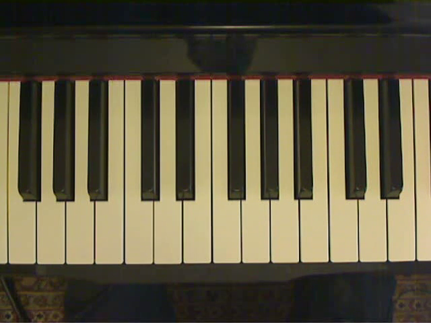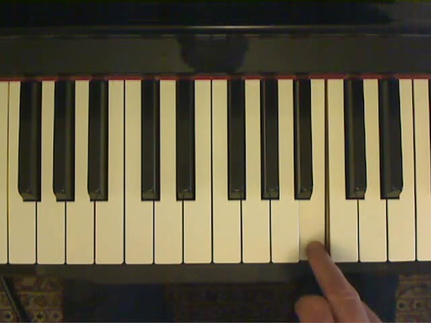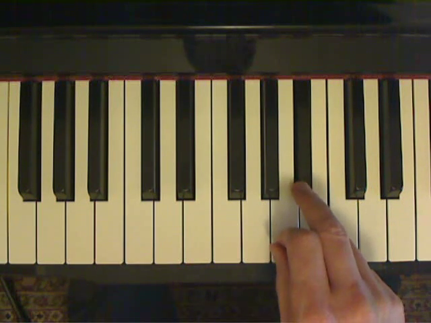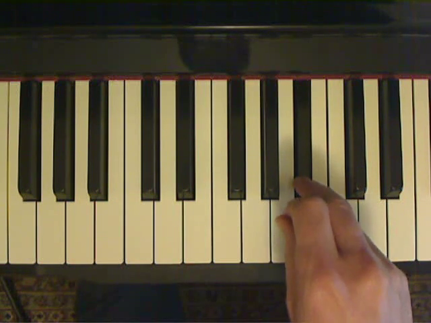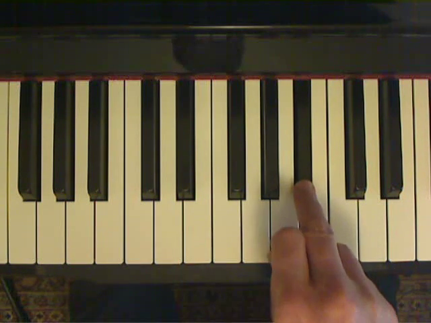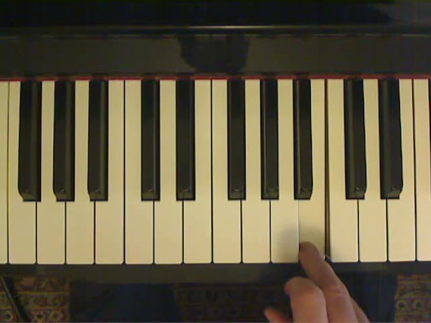If I take the leading tone of B major key, the leading tone of B major key is A sharp. So I should have this note in my chord before modulating to B major key.